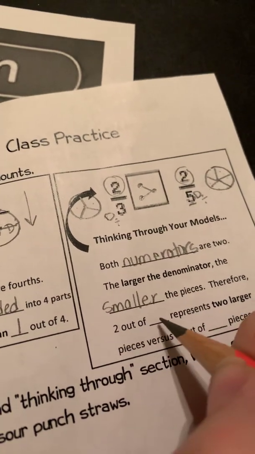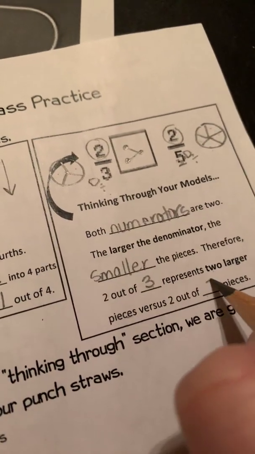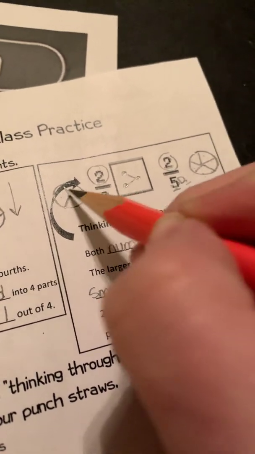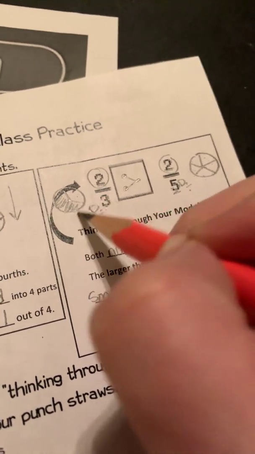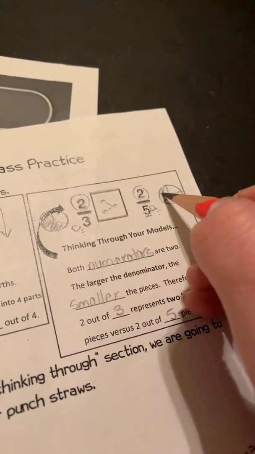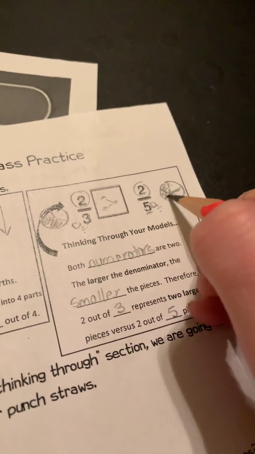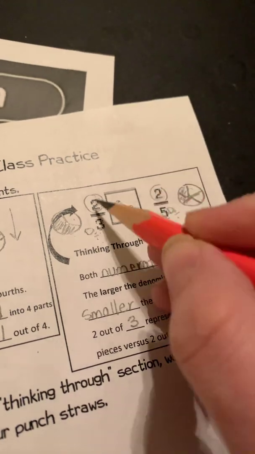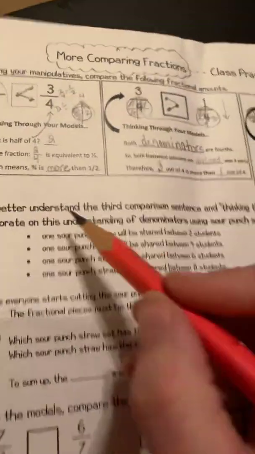Therefore, 2 out of 3 represents 2 larger pieces versus 2 out of 5. Think about dividing cake with 3 people. Your pieces are bigger. You divide with 5 people, your pieces get smaller. So if you're eating 2 from bigger pieces and 2 from smaller pieces, 2 bigger pieces is more. And then we're going to expand on that.